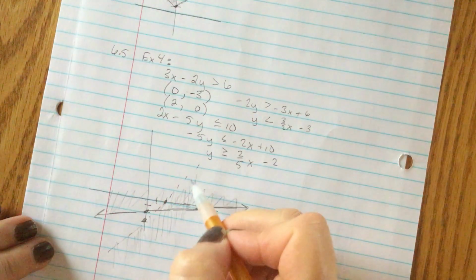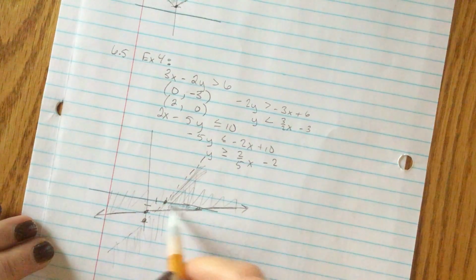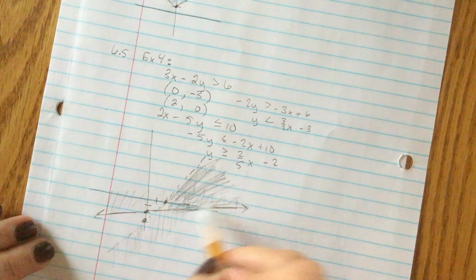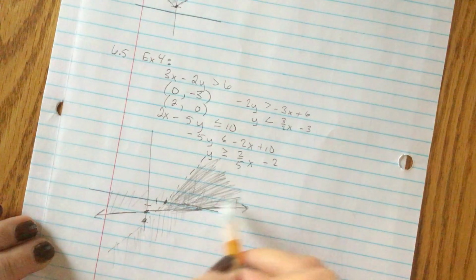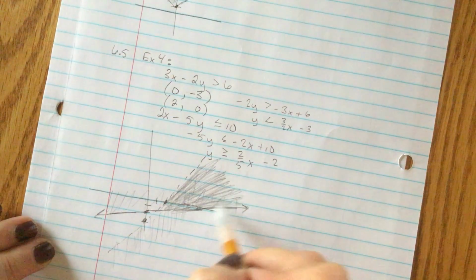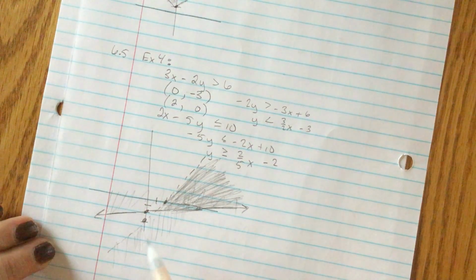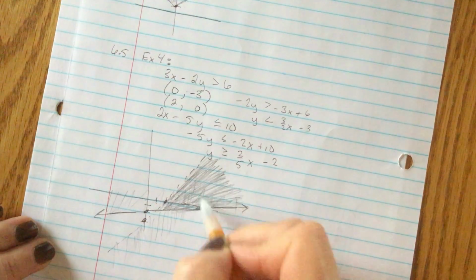I can tell that the place where it overlaps is in this section here. So this is where I want it to shade. Now if you're doing this for me on a quiz or test by hand, just make sure you make this obviously darker than this. If there's a little bit of shading there, I'll know that was just to help you figure out where it overlapped. This is your answer.